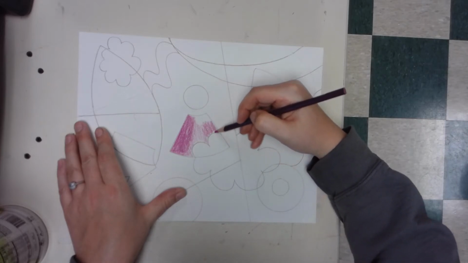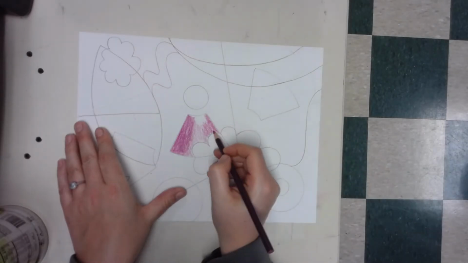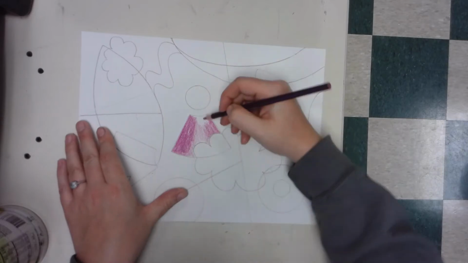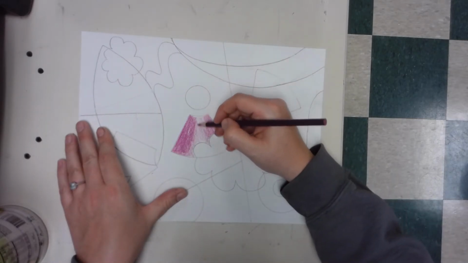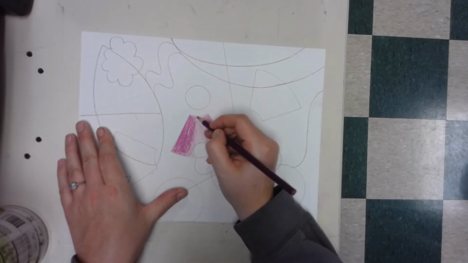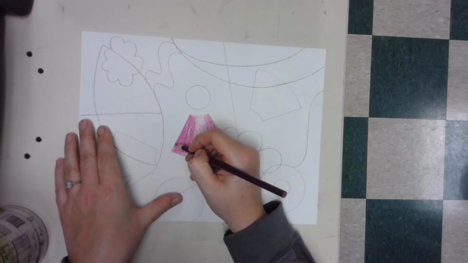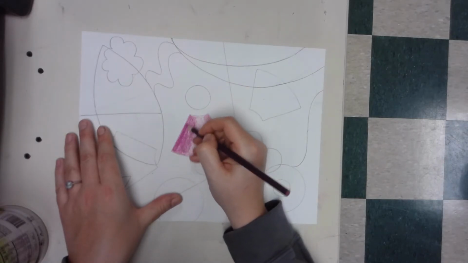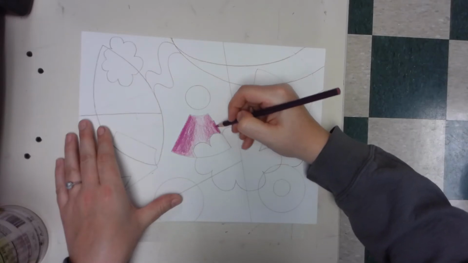Here we go. So darken that up. And this just takes some time, kind of building up the layers. You can also mix colors. So if you're looking for a particular color and you're just not finding it, feel free to mix colors as well. I'm going to go back over here and really darken this edge. Make sure it's very dark. Same with this edge. Make sure this edge is also very dark.